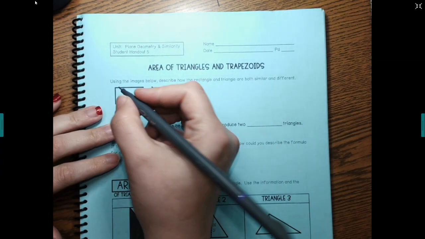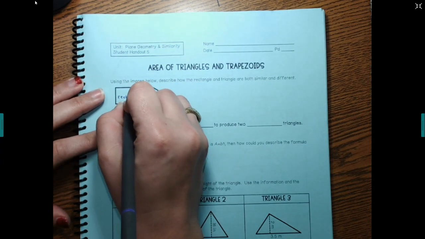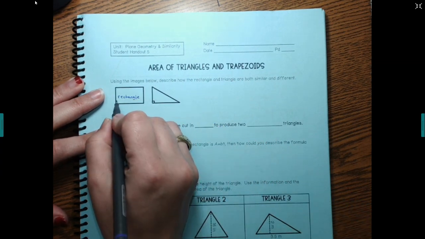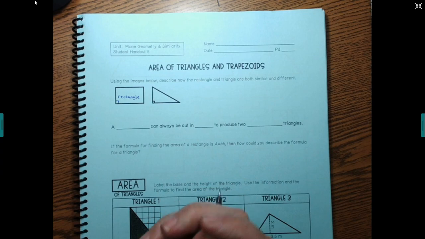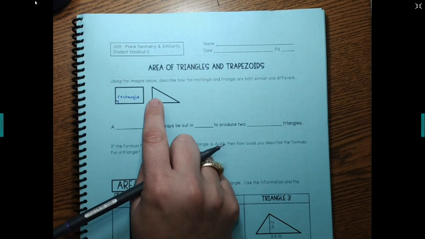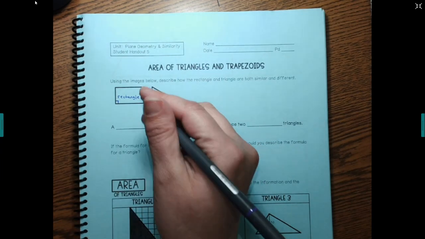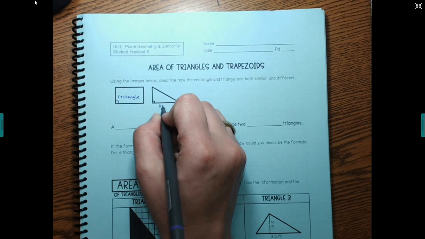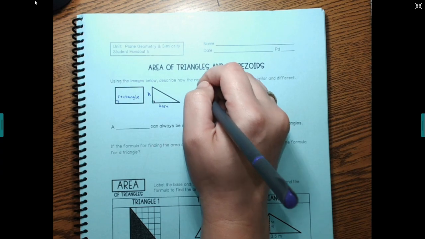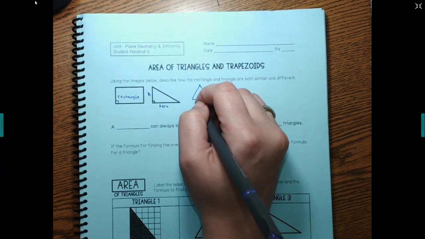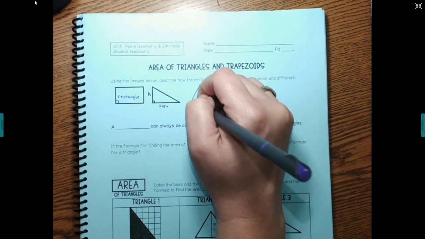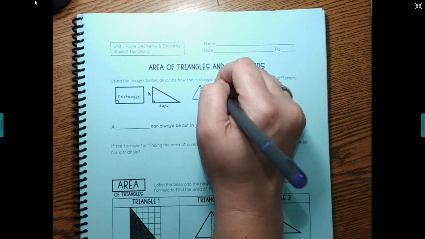This first shape here is a rectangle. Remember that rectangles have 90-degree angles. All the angles are 90 degrees, and then opposite sides are congruent, okay? This is a right triangle because it has a right angle, okay? This is going to be the base, and this is going to be the height, okay? Sometimes you have triangles that are not right triangles, and your base is still going to be on the bottom, and then your height is going to be inside, okay?